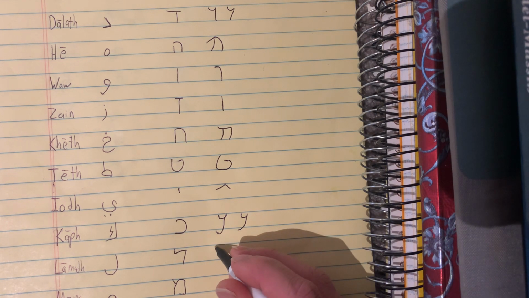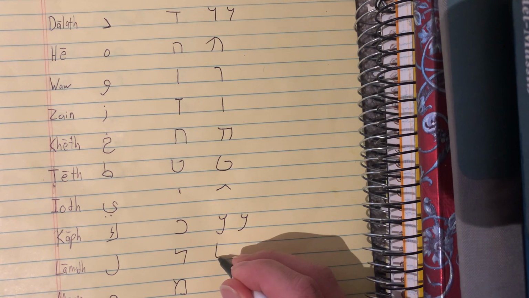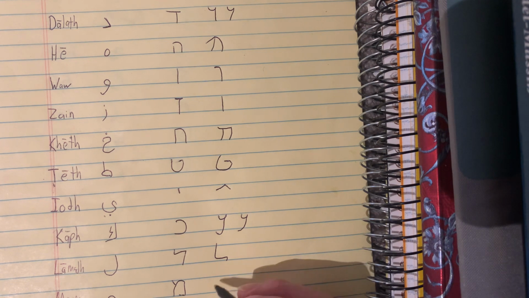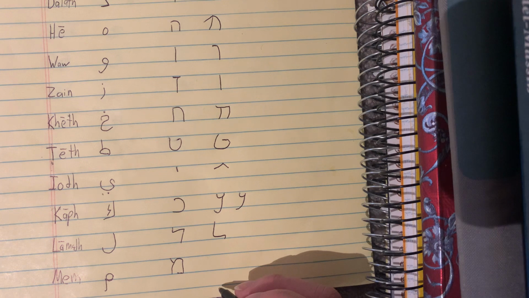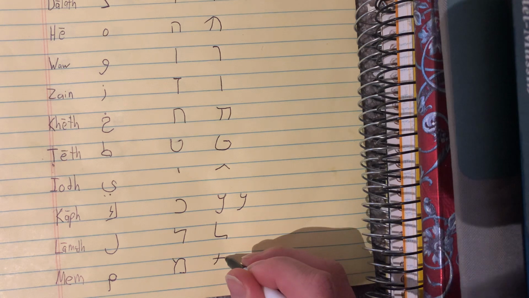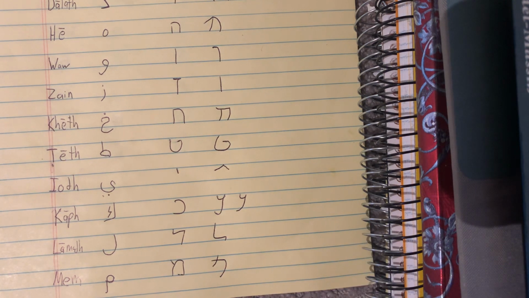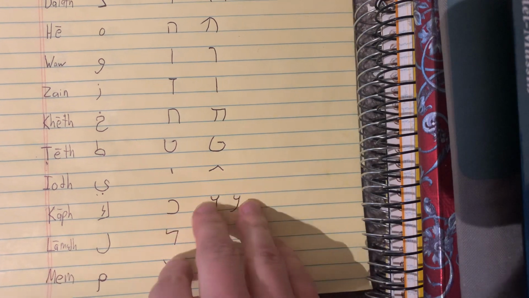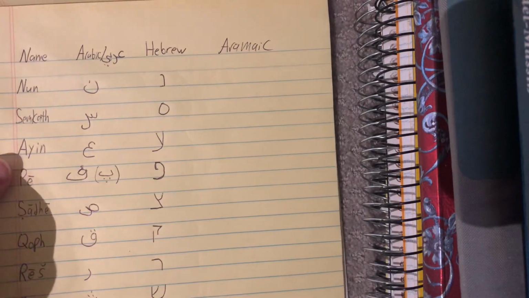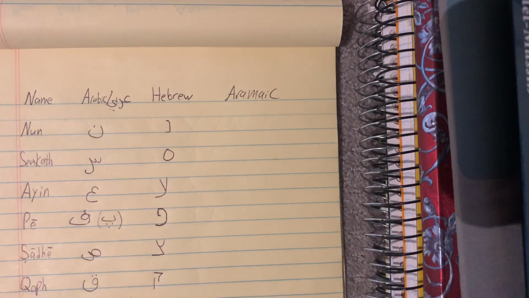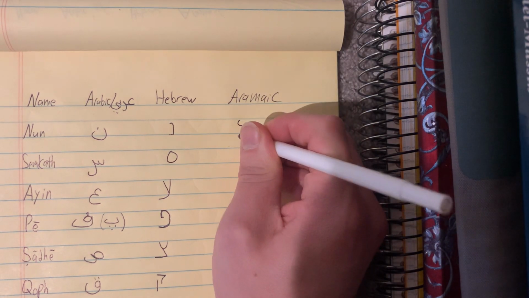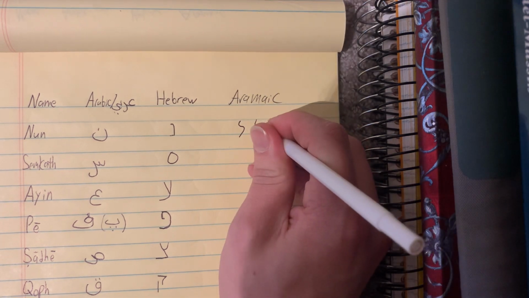Lamed is the next one. It looks pretty similar to the letter L in English, and it makes the same sound. Next is Mem or Meme. It looks like that. Alright, moving on. We're more than halfway there. We have Noon next, which looks like this. Here, that one's a little better.